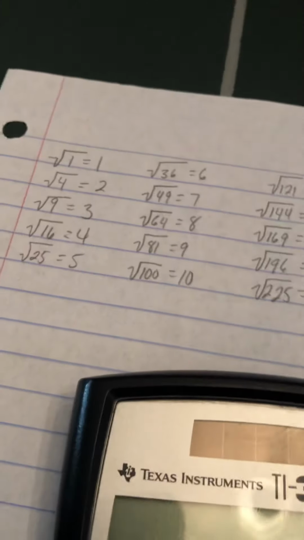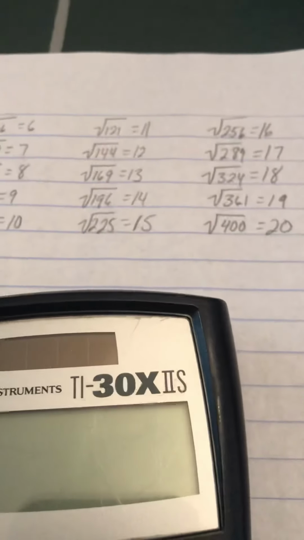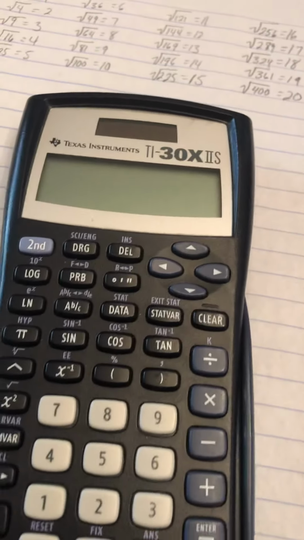I have the list of perfect squares here, the first 20 anyway, and a calculator so I can show you how to use some of the buttons.